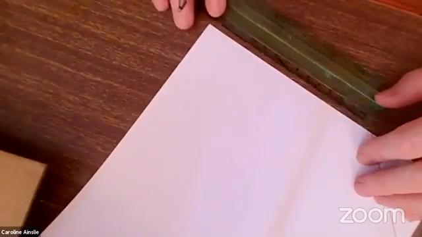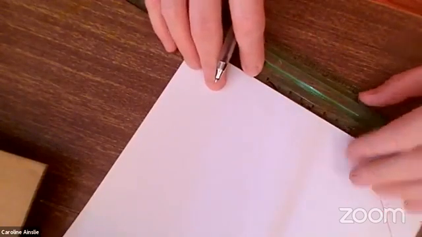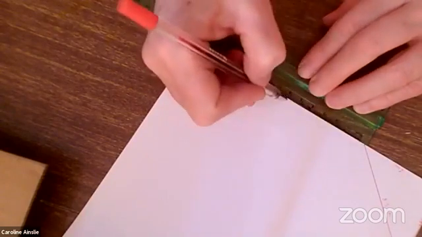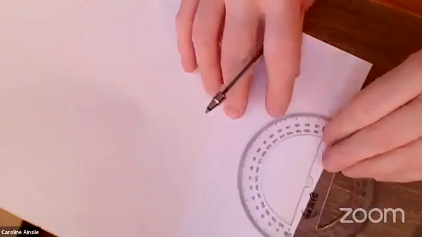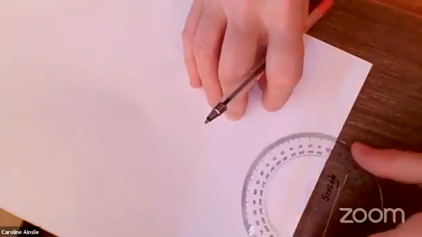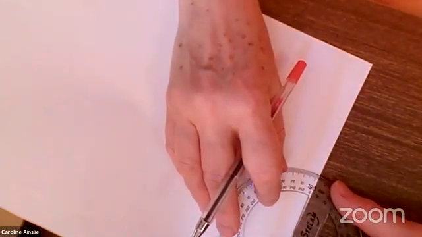So we may as well use our nice straight lines. Using our nice straight lines, we're going to mark off 6 centimeters. And then for this one, we're going to use a protractor. Using a protractor, set the protractor there. We've got to watch carefully, but make sure it's lined up correctly.